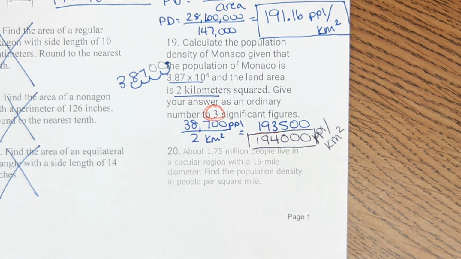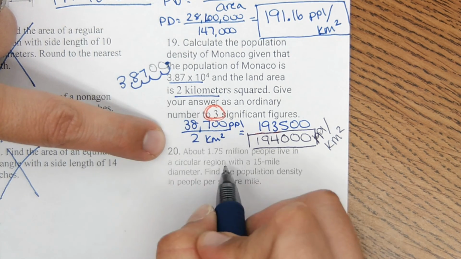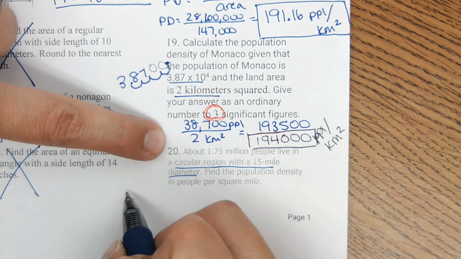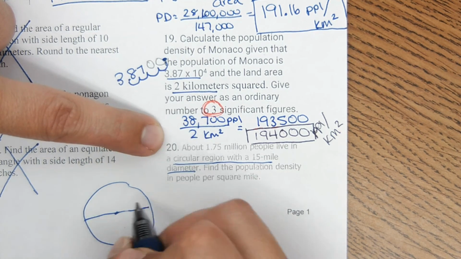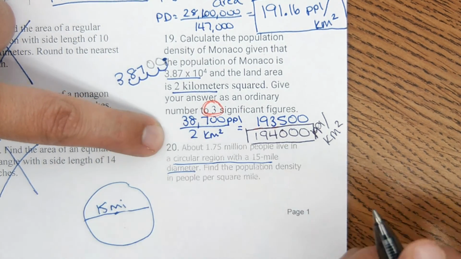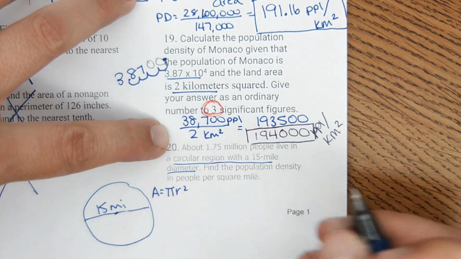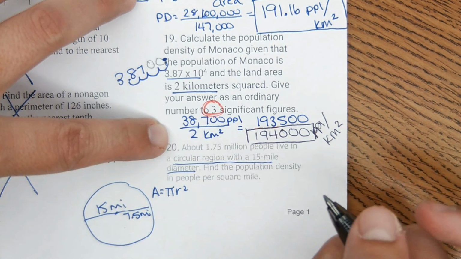Okay, number 20, last one. About 1.75 million people live in a circular region with a 15-mile diameter. To find the area of a circle, we need pi r squared, so the radius would be 7.5 miles, half of 15.